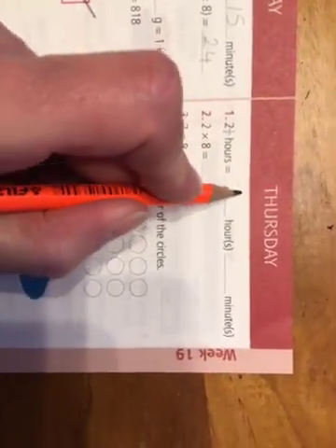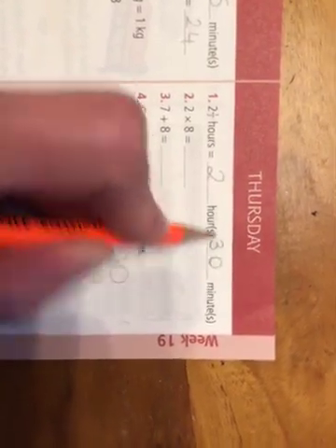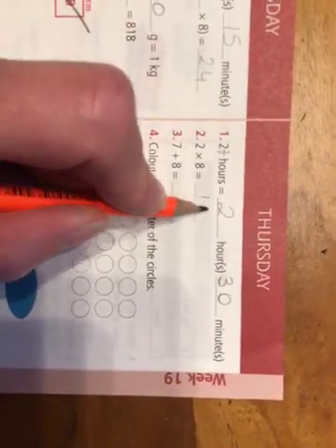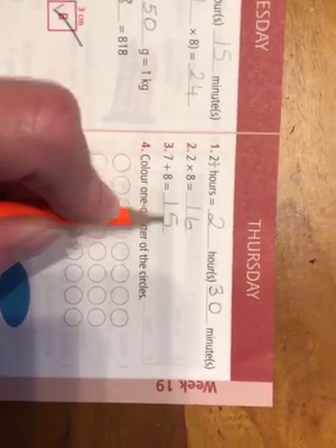2.5 hours is 2 hours, and then a half an hour is 30 minutes. 2 times 8 is 16. 7 plus 8 is 15.